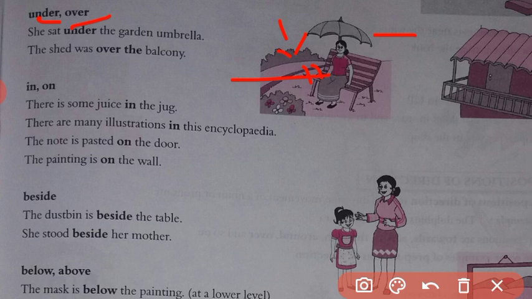You know that the umbrella is there and she is sitting under it. So here the word under is used as a preposition. The shade was over the balcony. Here you can see the shade is over the balcony. So both the words under and over are used as prepositions in these sentences.